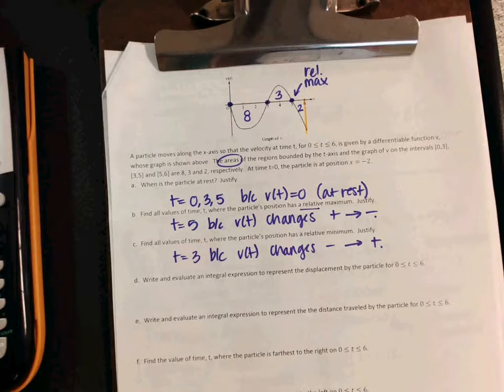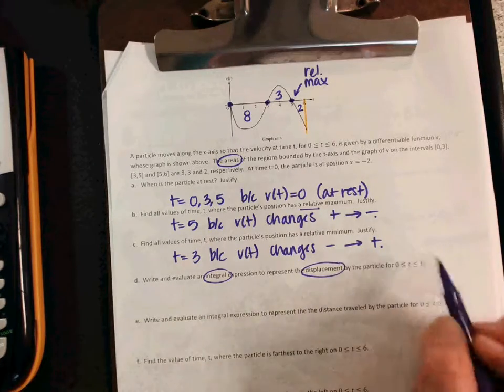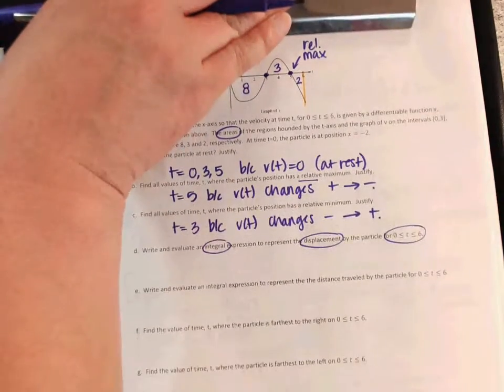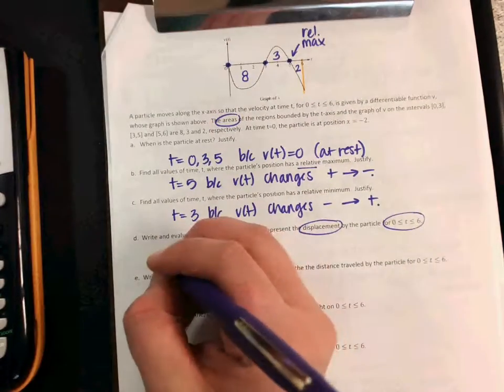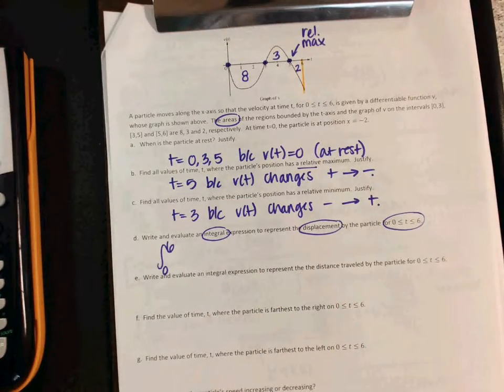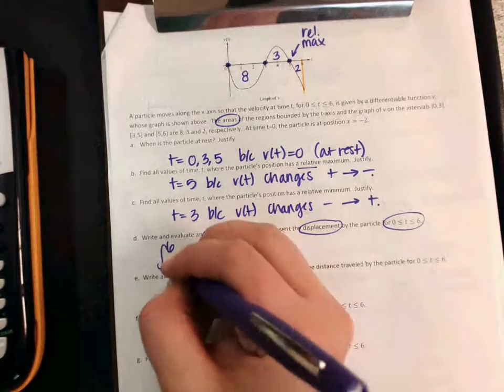Write and evaluate an integral to represent the displacement of the particle from 0 to 6. Okay, where should my integral start? What time value? 0 till 6. And then if I want displacement, do I put bars or no? Displacement is no bars.